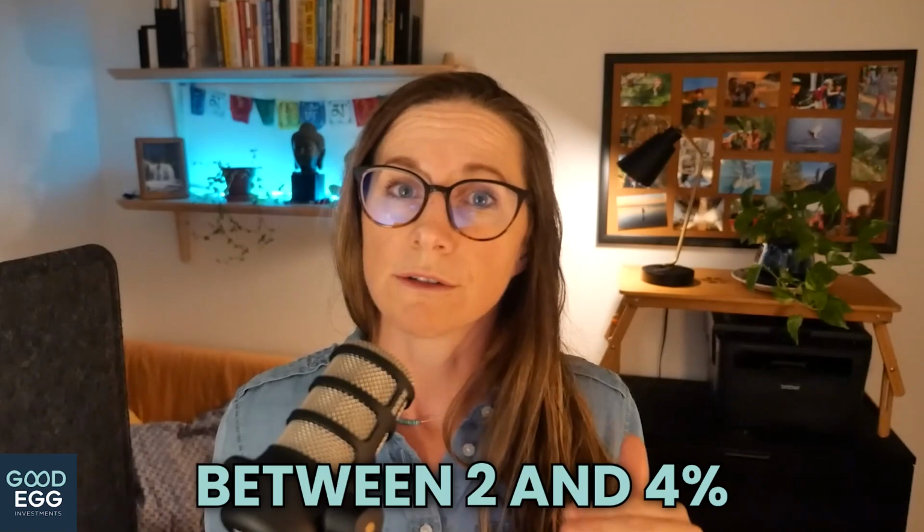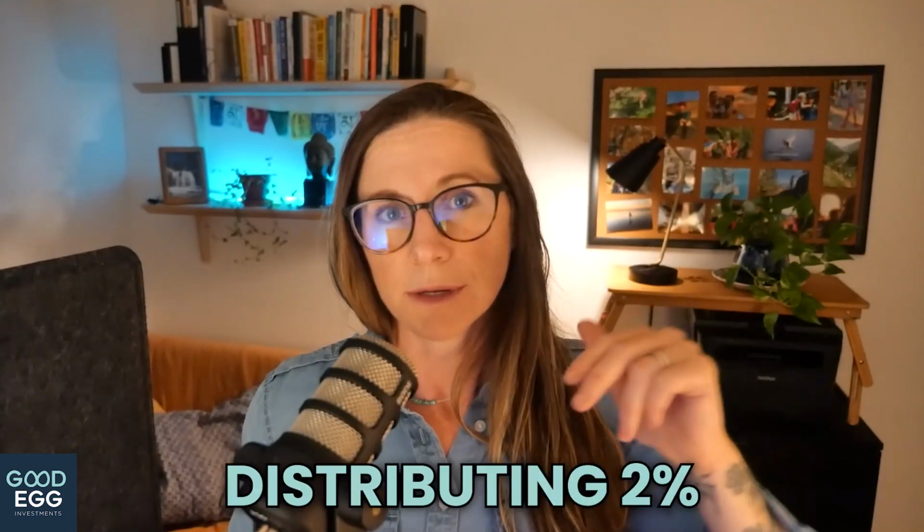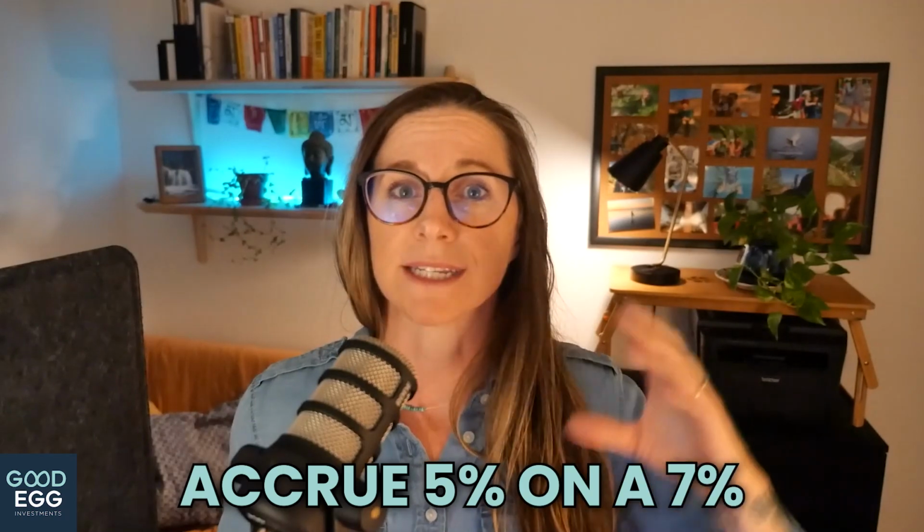This is a value add opportunity where they're increasing the value so that you can hopefully make some really good proceeds from the sale down the road. But in order to do that, they're going to distribute between 2 and 4% projected return, that preferred return in the first few years. And you're going to accrue the rest of that preferred return. So if they're distributing 2%, you're going to accrue 5% on a 7% preferred return. Now, accruing just means you're going to get those as soon as cash flow allows.